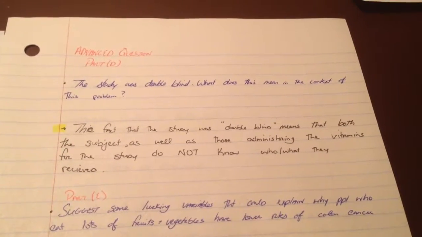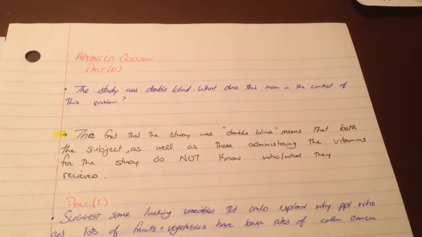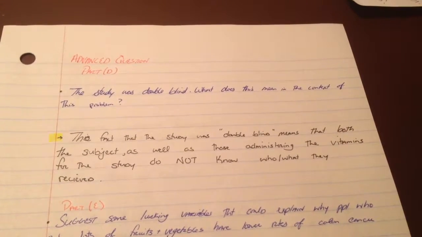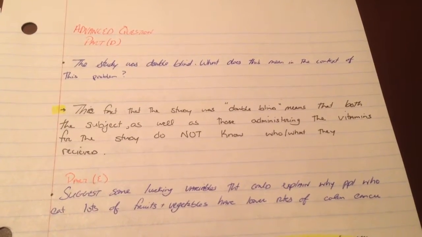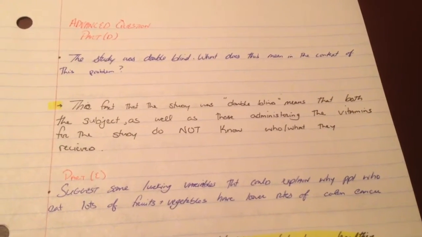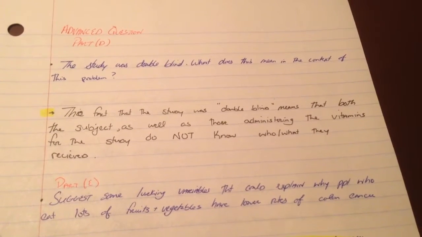Now moving on to part D of this question, it says the study was double-blind. So it wants you to find out what this means in the context of this problem. So for this answer I put that the fact that the study was double-blind means that both the subject as well as those administering the vitamins for the study do not know who or what they received.